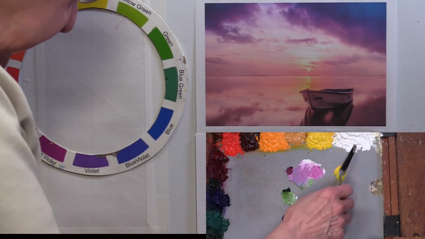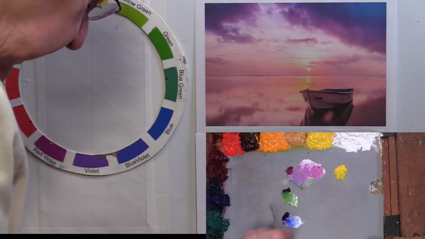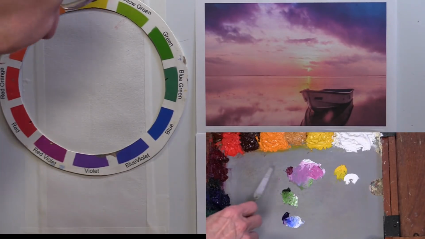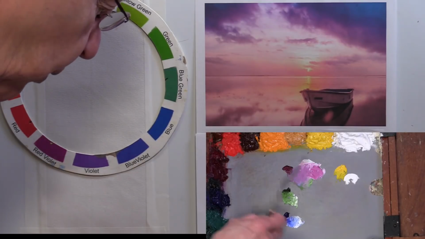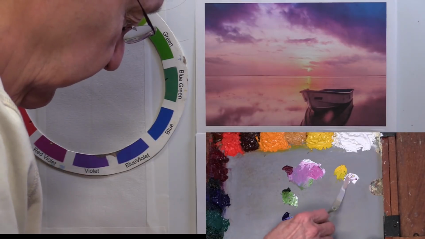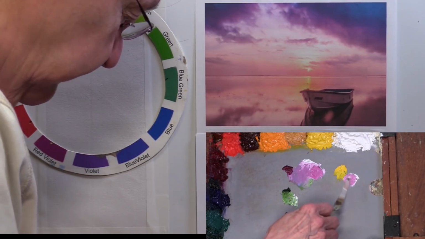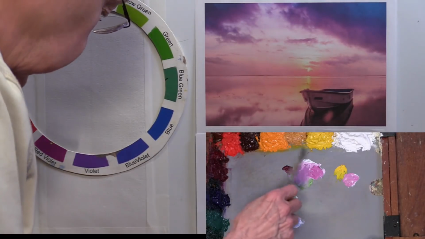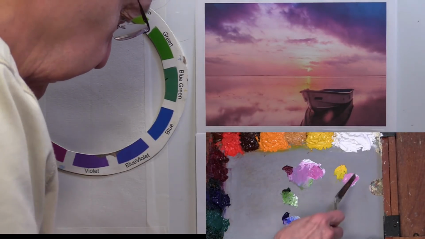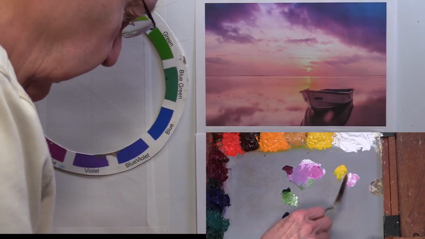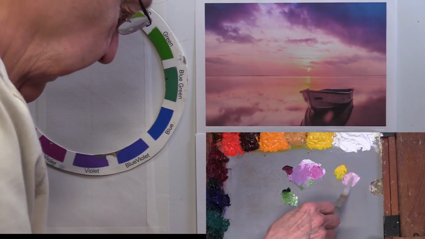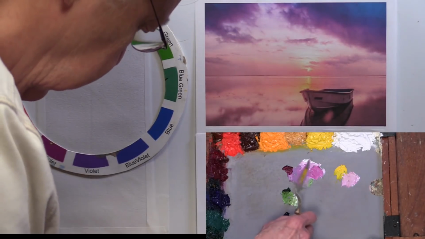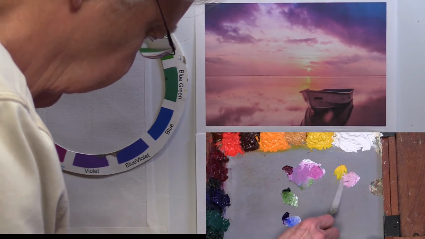What I want to do here, before I get into the neutralized mixture, is get the same value of what the alizarin and white will give me. I want that value to be the same value as the yellow. Now see, that's a little dark. Alizarin is a very, very strong color. It's called tinting strength. It requires more white to lighten it up than, say, ultramarine blue would. Okay, that is close. Maybe just a tiny bit more of the alizarin in there.